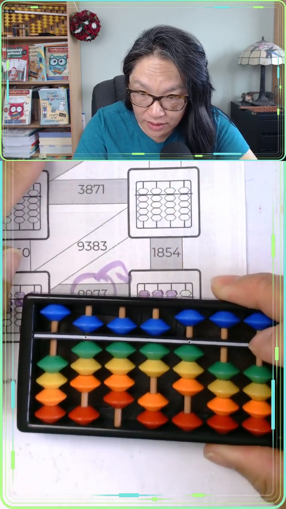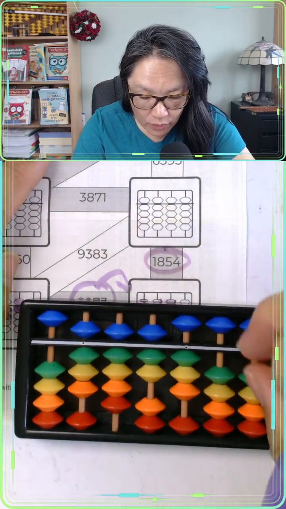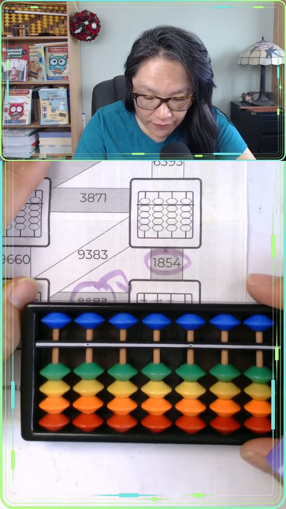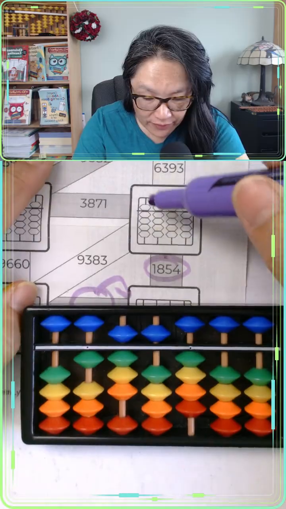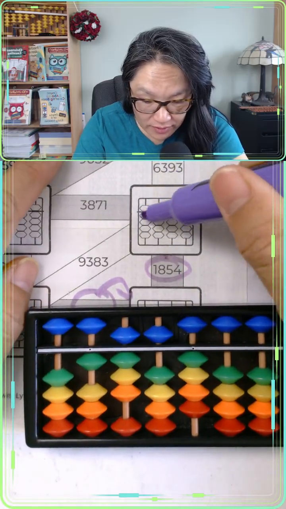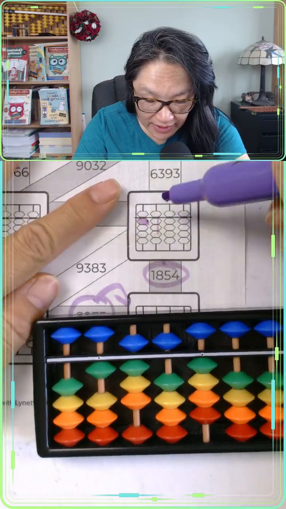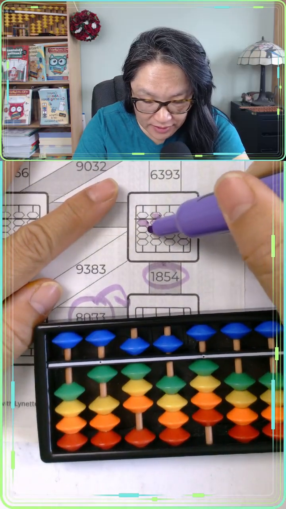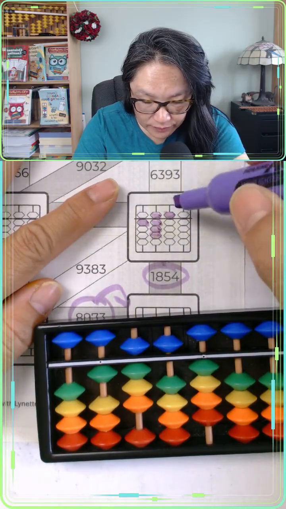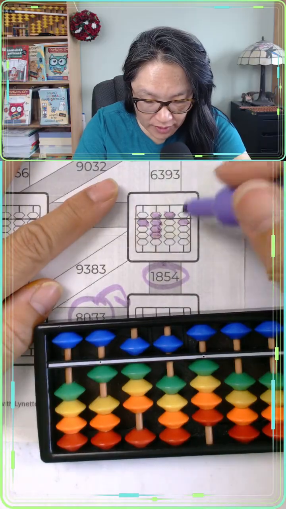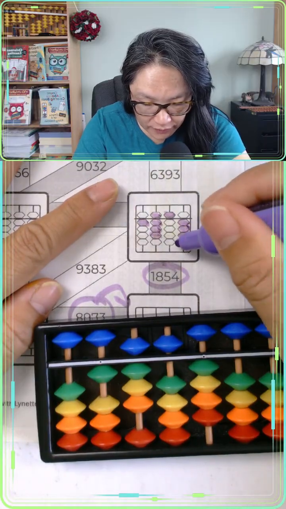So now we go to our next number. We have 1,854. So we have 1,000, just the 1. Then we have 8, 5, 6, 7, 8. We have 5, and then we have 4: 1, 2, 3, 4.